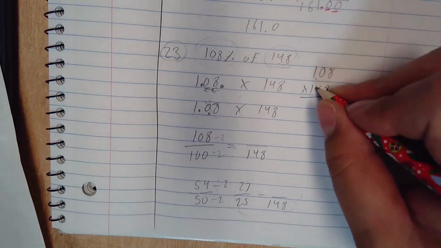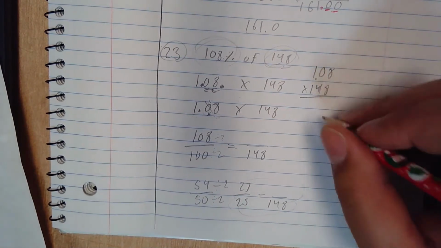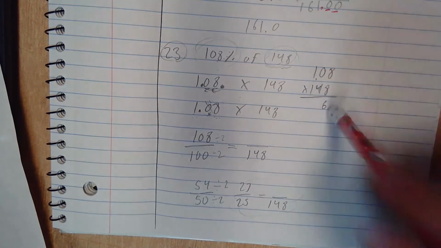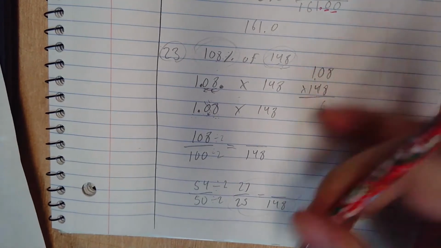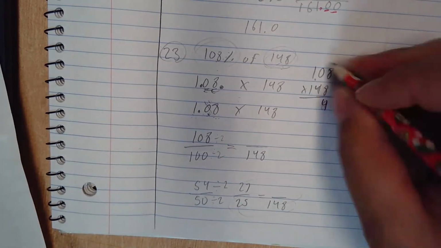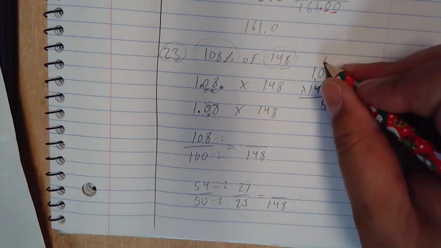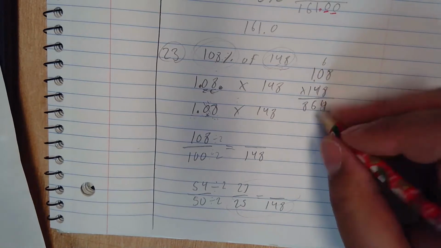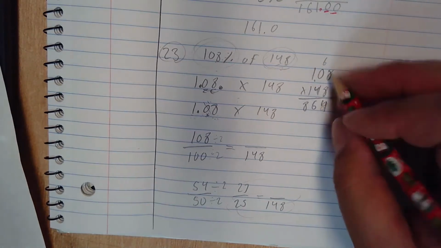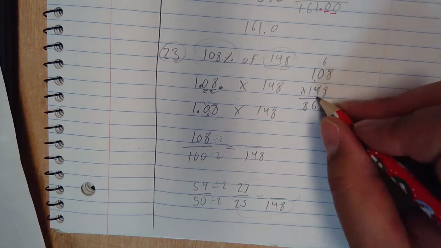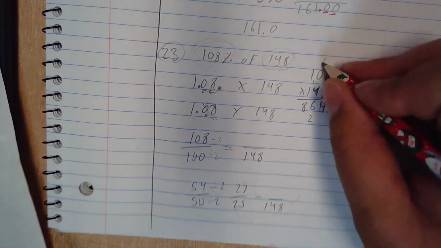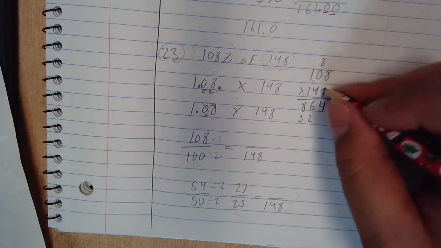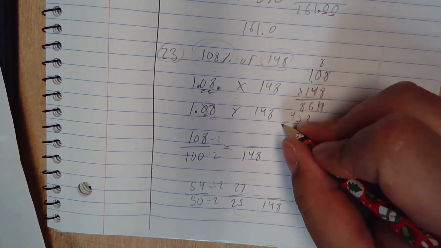This I can just do fairly quickly. And you'll see me do it right now. So, let's see. 8 times 8, 64, not 46. 64, there's my 6. 8 times 0 is 0, plus 6 is 6. 8 times 1 is 8. Okay. Now we're doing the next place value. 4 times 8 is 32, carry the 3. 4 times 0 is 0, plus 3 is 3. 4 times 1 is 4.